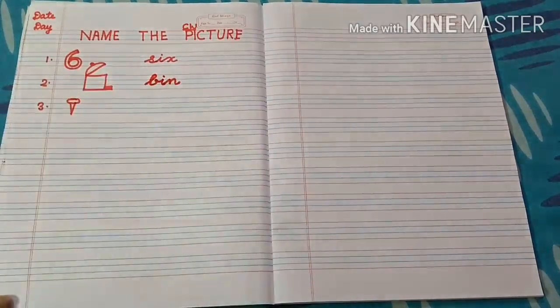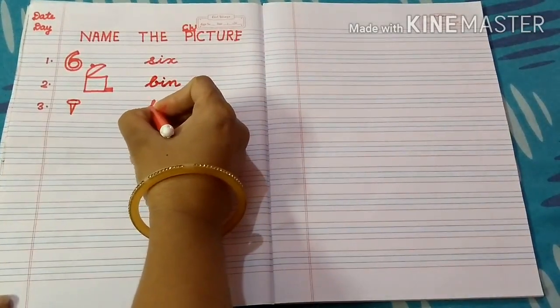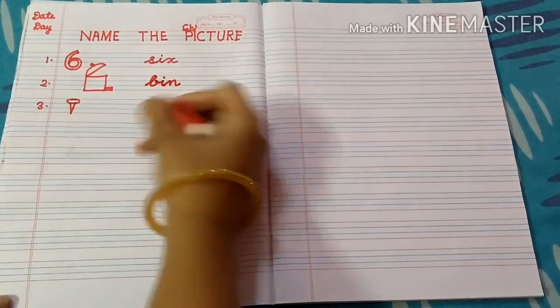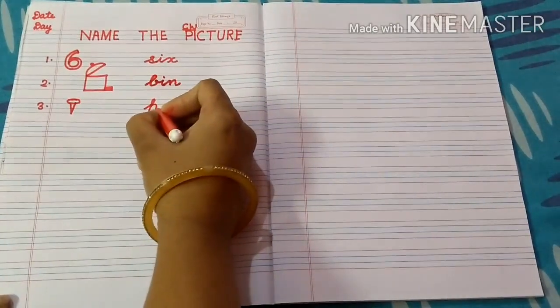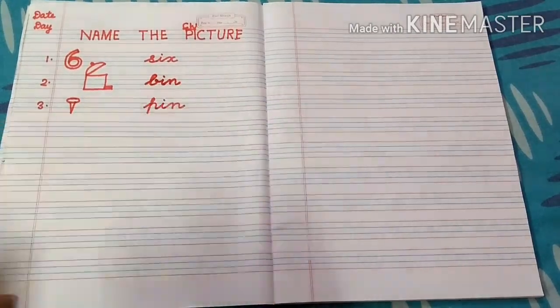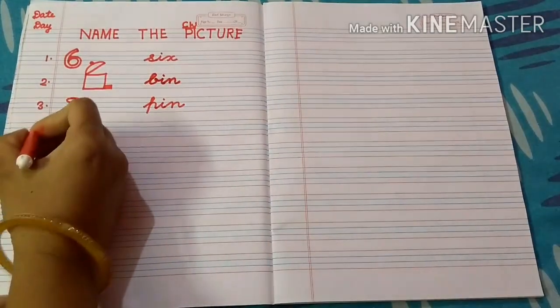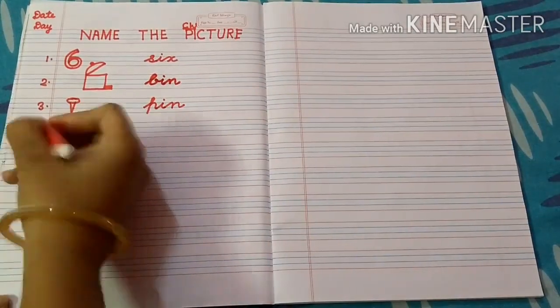Then a V shape. It is a pin. P, E, N. Pin. P, E, N. Pin. Next write down 4th number.